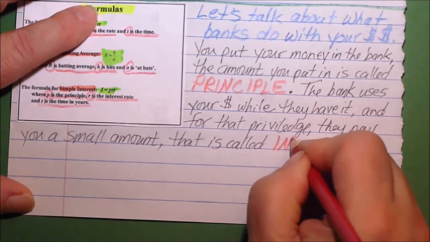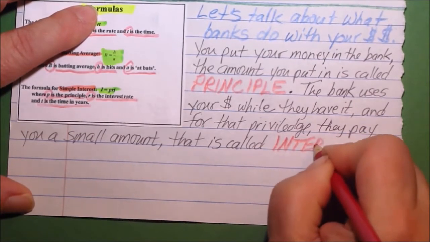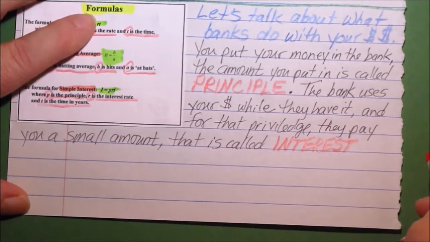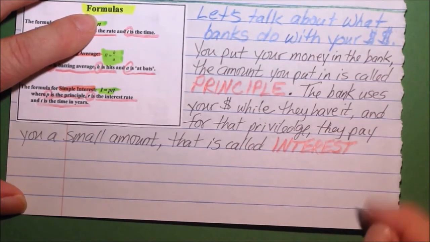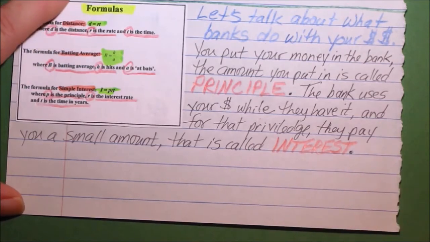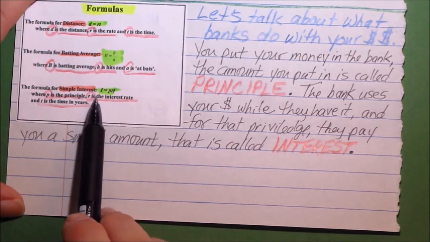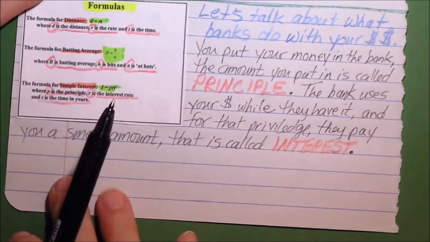This small amount of money that the bank is paying you to use your money while you've given it to them, that small amount of money they pay you is the interest. That's the I, the capital I here of this formula. Okay?